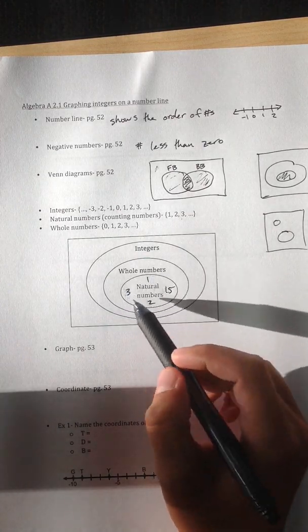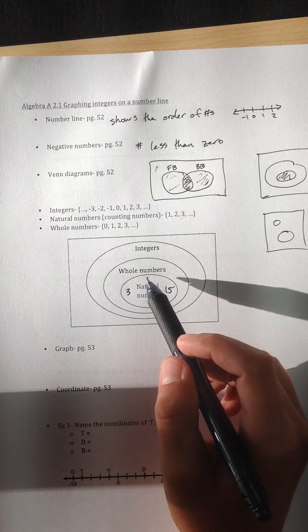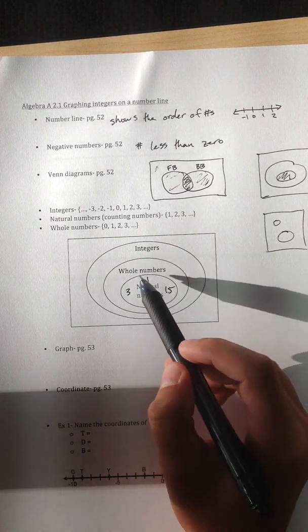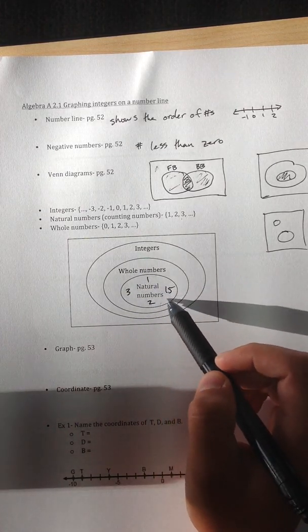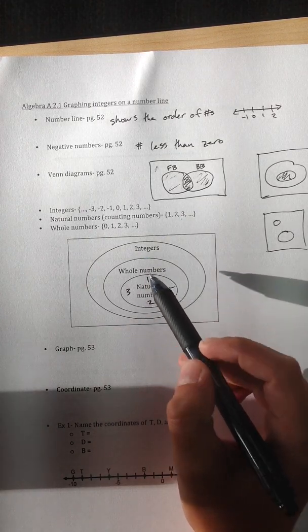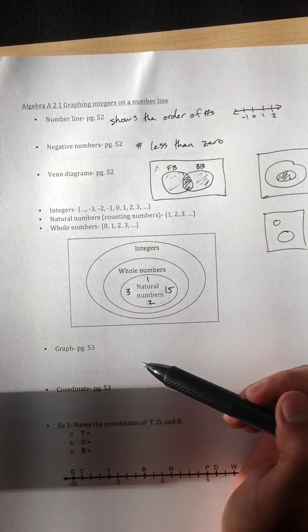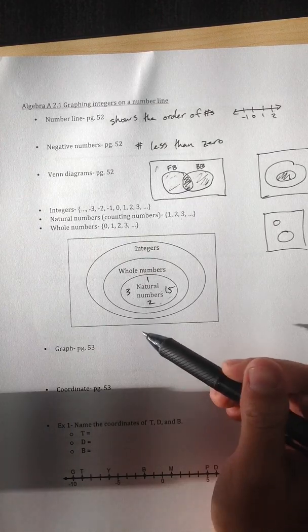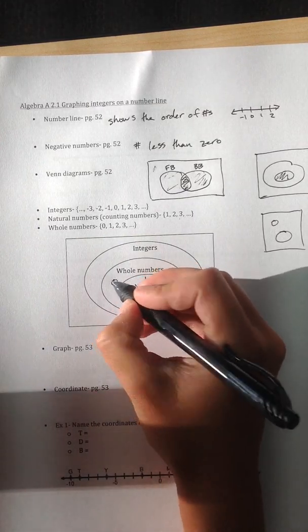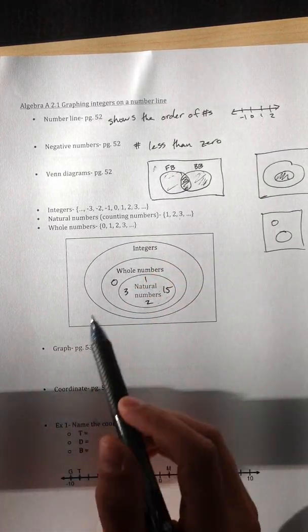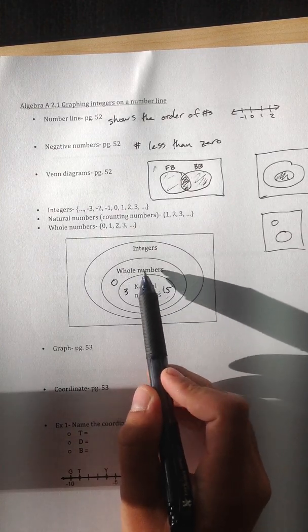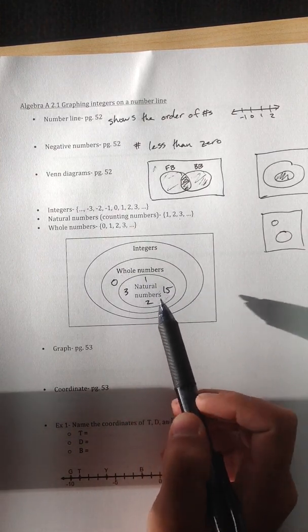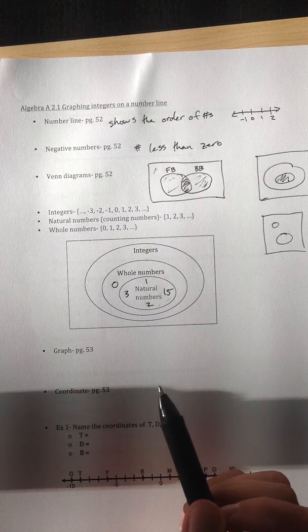The next most specific group is whole numbers. This whole number circle also includes all of these natural numbers, because the natural number circle is inside the whole number circle, but the only difference between whole numbers and natural numbers is 0. So the only one in this outer circle for whole numbers that wouldn't be in the inside circle for natural numbers is 0.